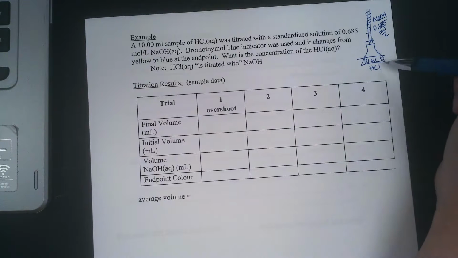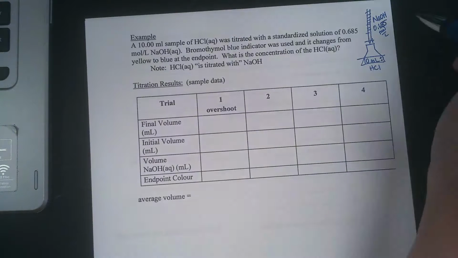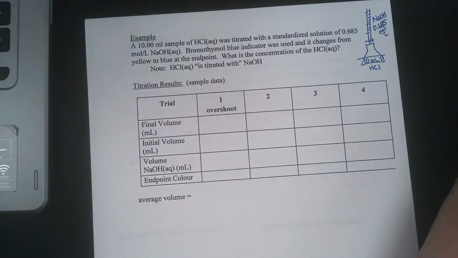It would have been yellow, and I add in little bits of sodium hydroxide, and then all of a sudden it goes from yellow to blue. I stop adding sodium hydroxide at this point, and I write down the volume. So if I was to do this titration, what I would have, acetic acid, hydrochloric acid.